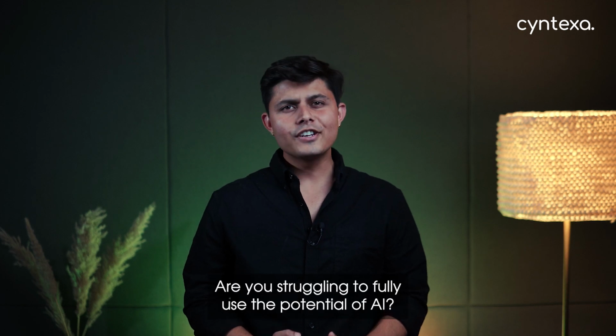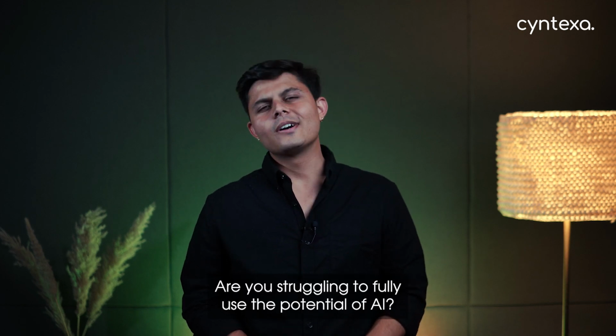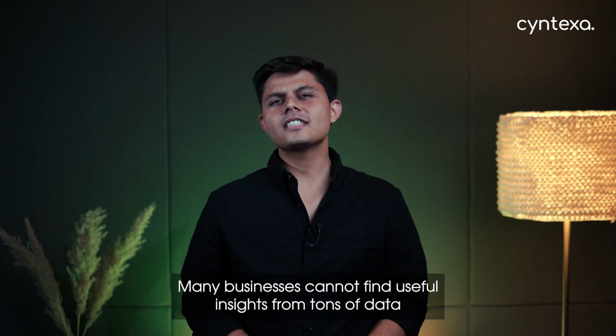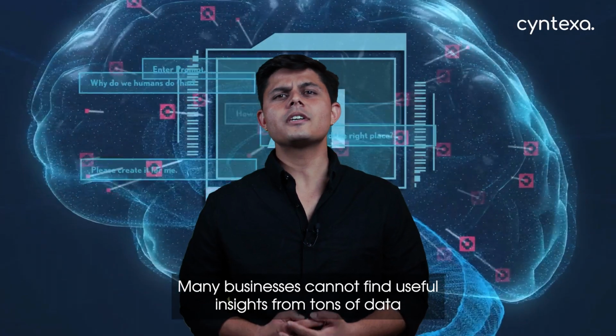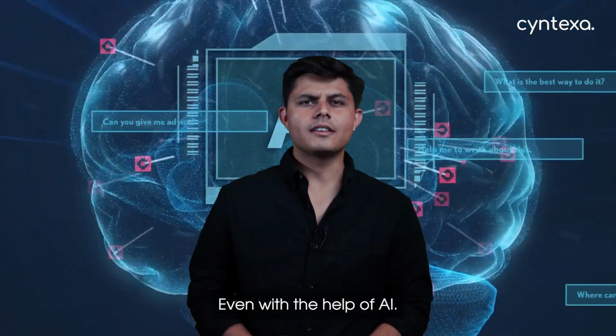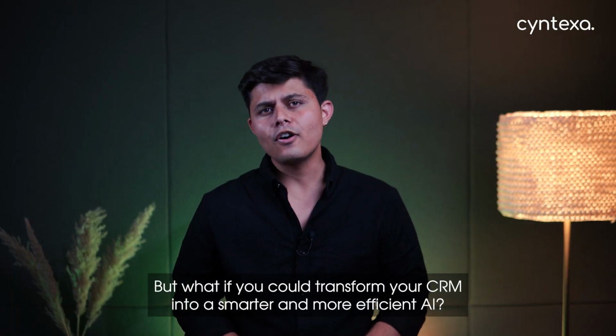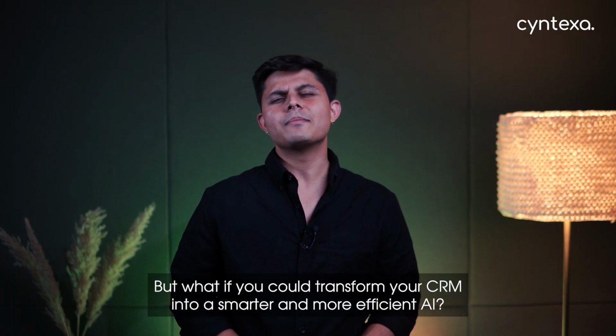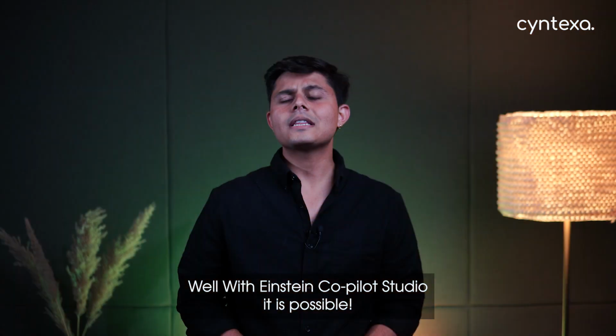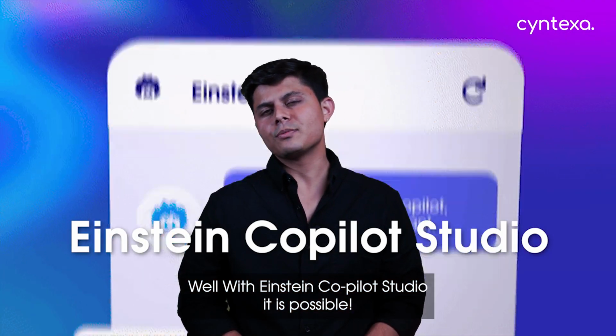Are you struggling to fully use the potential of AI? Don't worry, you're not alone. Many businesses cannot find useful insights from tons of data even with the help of AI. But what if you could transform your CRM into a smarter and more efficient AI? Well, with Einstein Copilot Studio, it is possible.